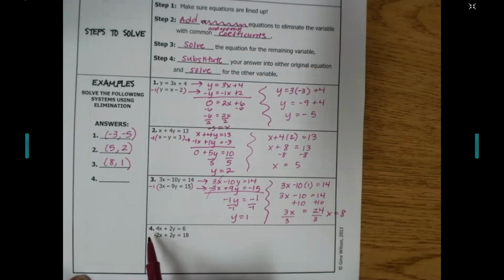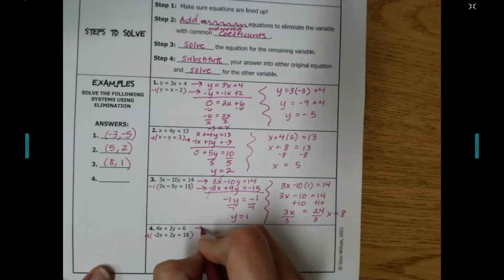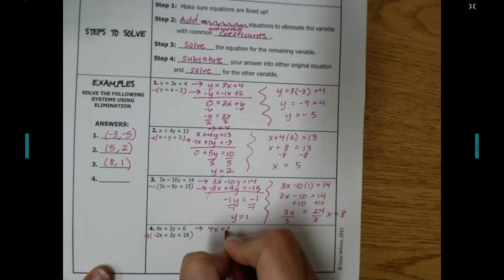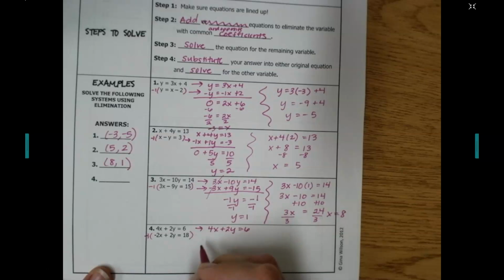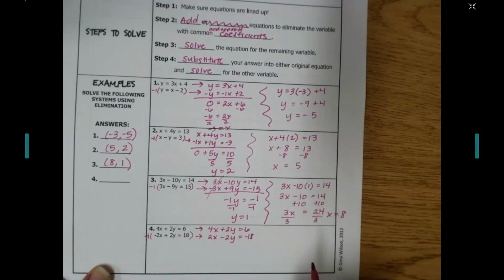And I could multiply by -1 here if you want, because that would then make one have a positive 2 and one have a -2. So let's do that since we've been doing that so far. So I'm going to multiply the whole second equation by -1. So I'll keep the first one the same. 4x plus 2y equals 6. And I'll multiply everything in the second equation by -1. So that's positive 2x minus 2y equals -18.